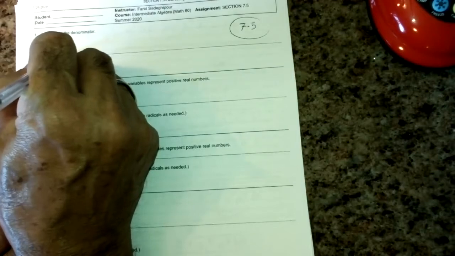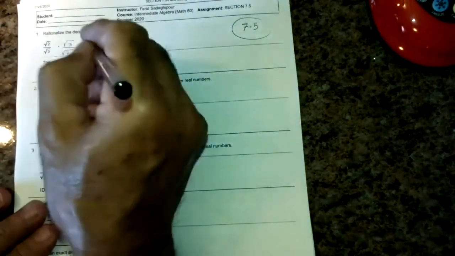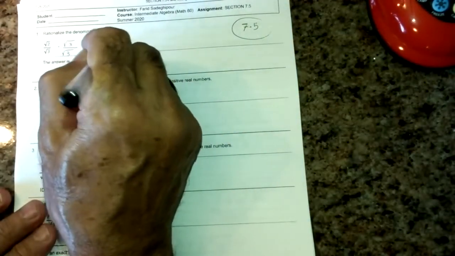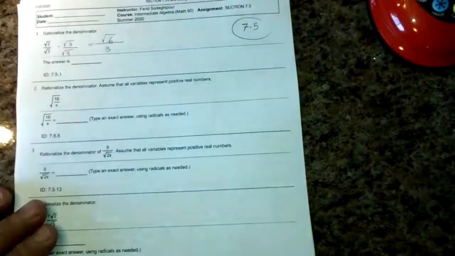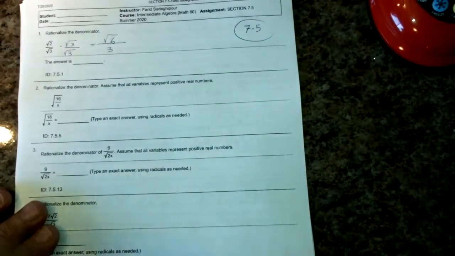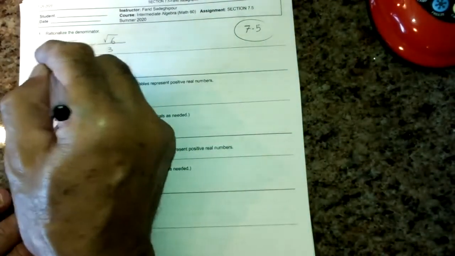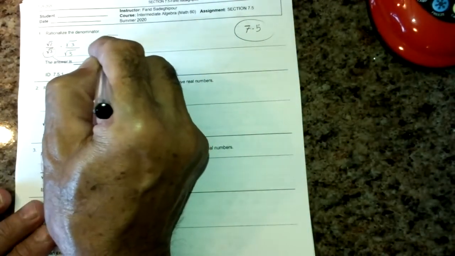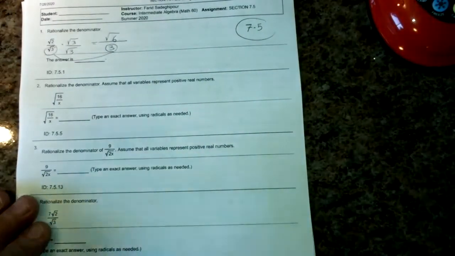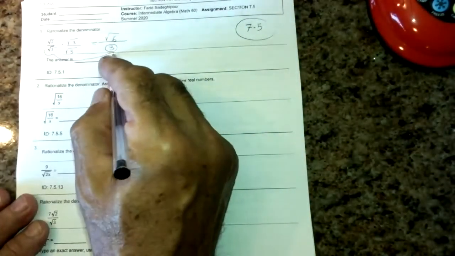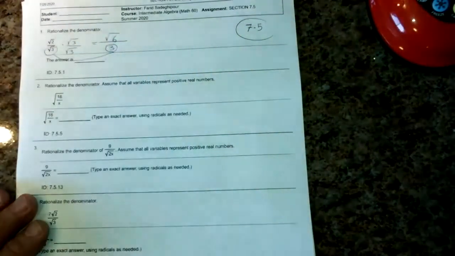All right, so how do I rationalize the denominator? Just multiply by radical 3 over radical 3, which is 3 here, and radical 6. See? Rationalizing the denominator. Denominator changed from radical 3 to just 3. This is rationalizing the denominator.